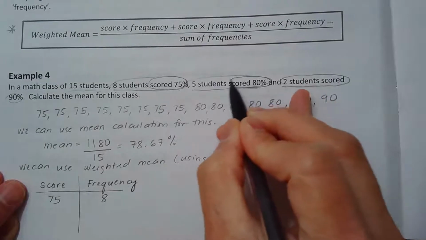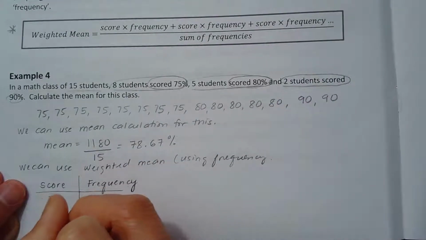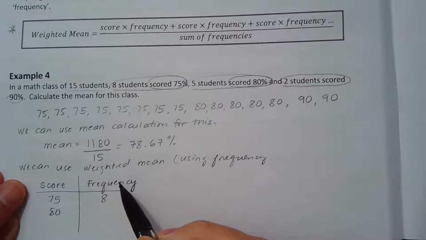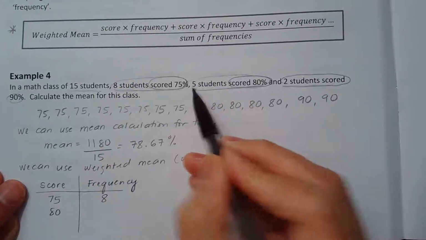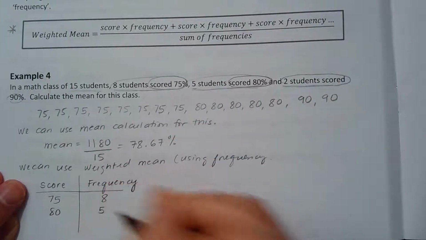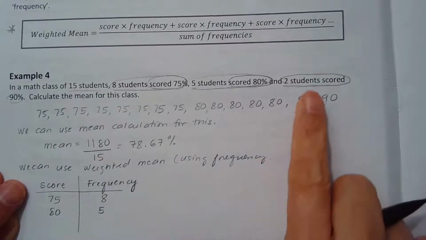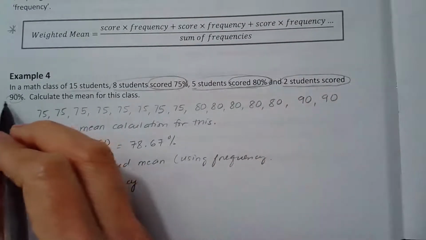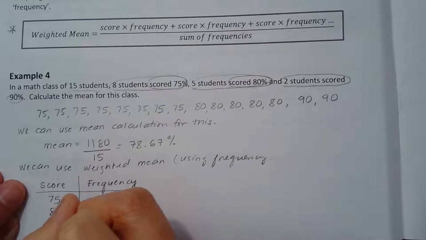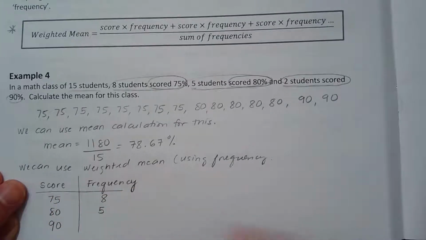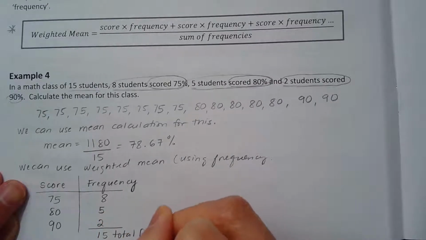Scored 80%, so that's the score. And then the frequency, what's the frequency? 5, because there's 5 of them that scored 80. And then scored 90%. What's the frequency? That's 2. Okay. I'm going to add the total frequency here. That's going to be 15. The total frequency.